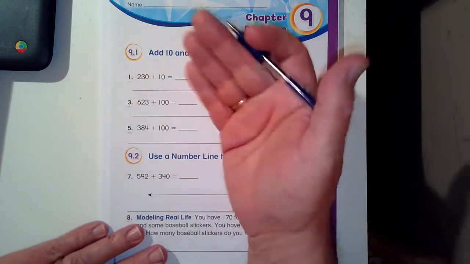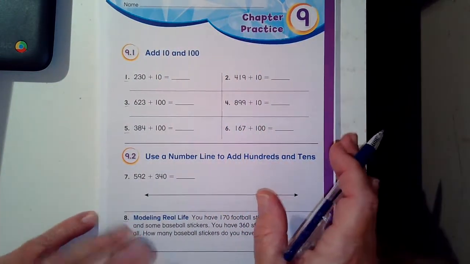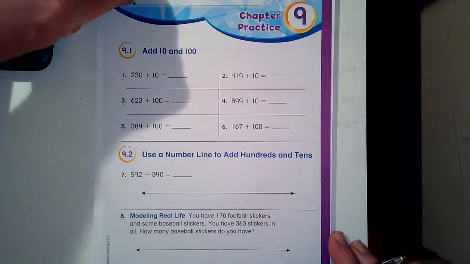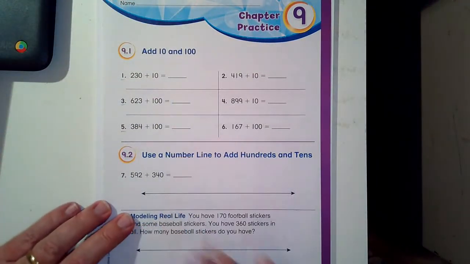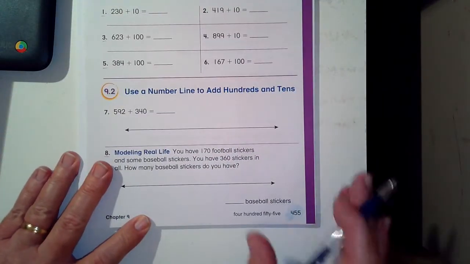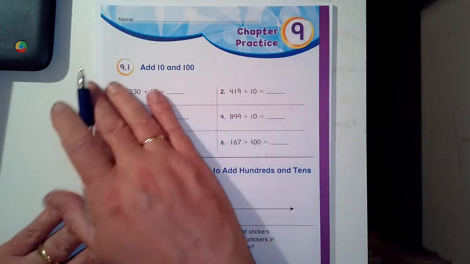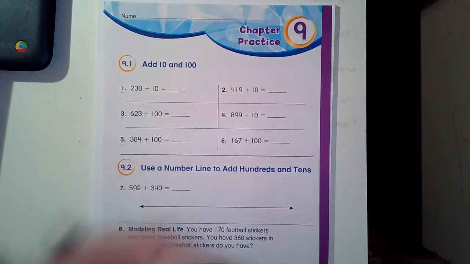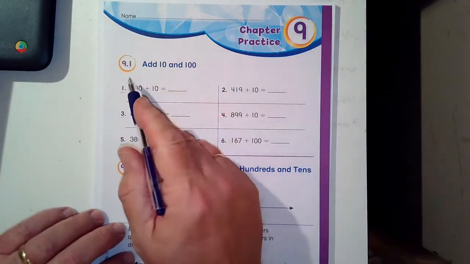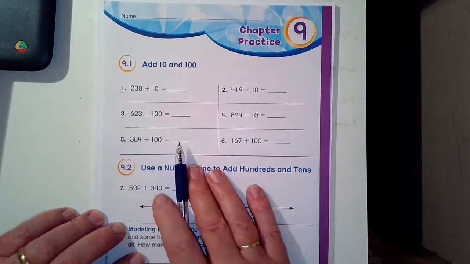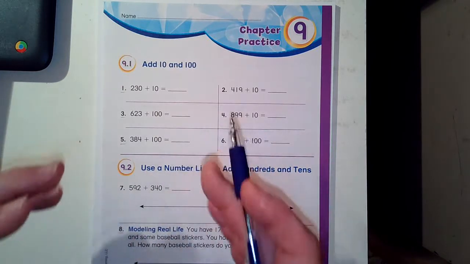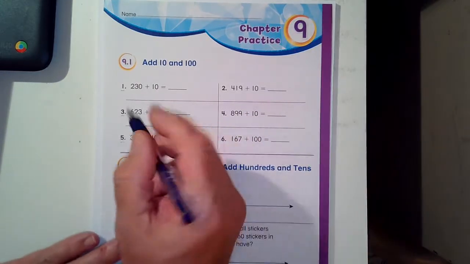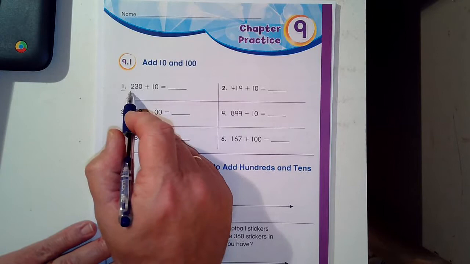Let's go back over the things that we've been practicing in chapter 9, and let's take a look. We are on page 455, and the goal for today is to go over the things and just practice a little bit. From 9.1, I'll do a few problems. You do the other ones that I don't do. Okay? All right, so we'll get some practice that way.